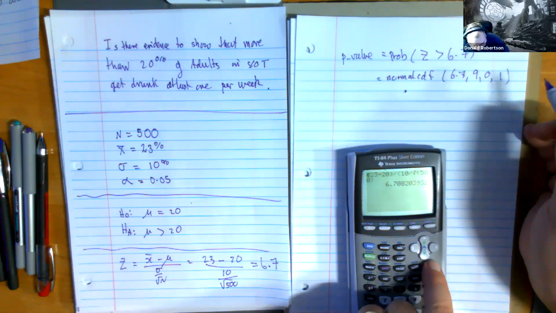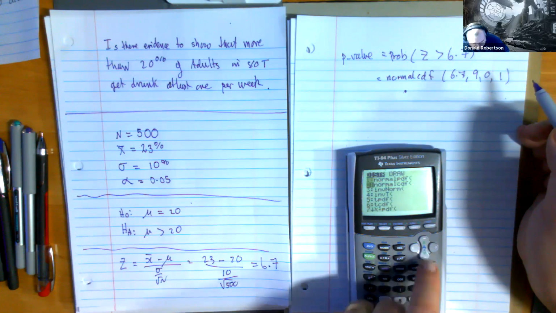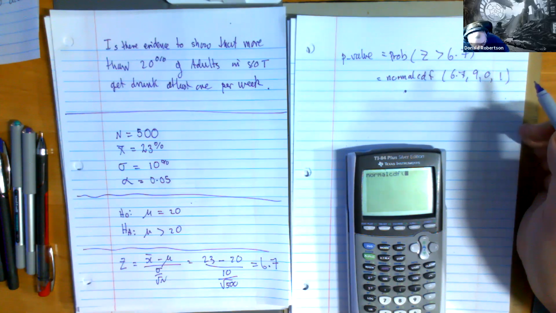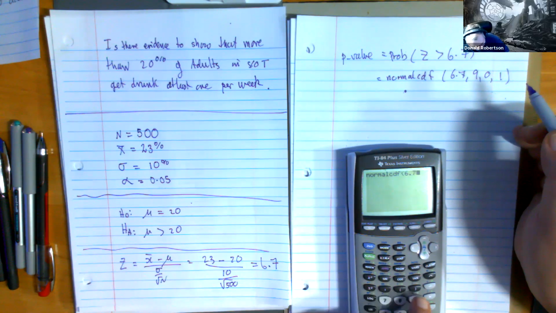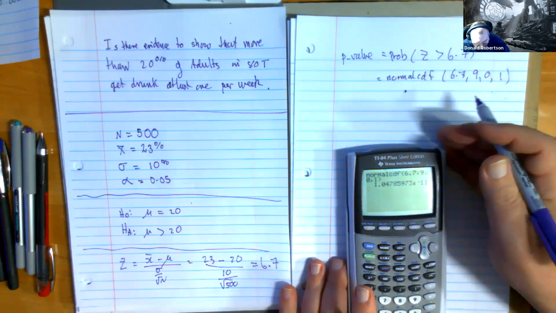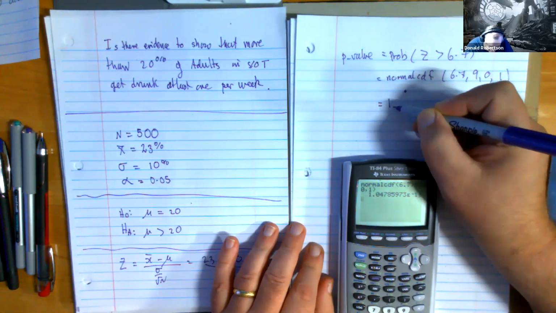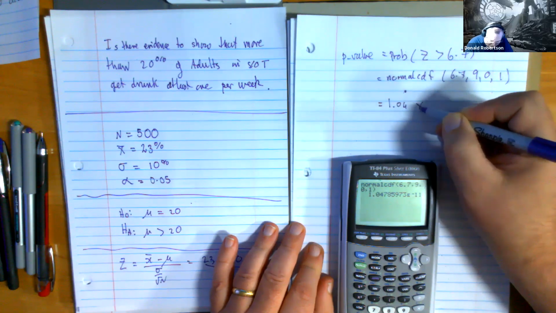So that looks like normal CDF, choice number 2. And it's going to be 6.7, 9, 0, and 1. And this number is basically tiny.